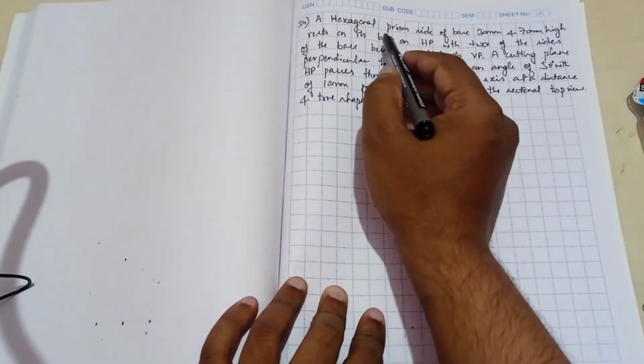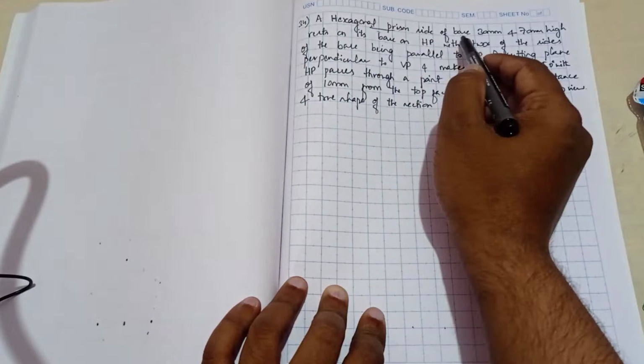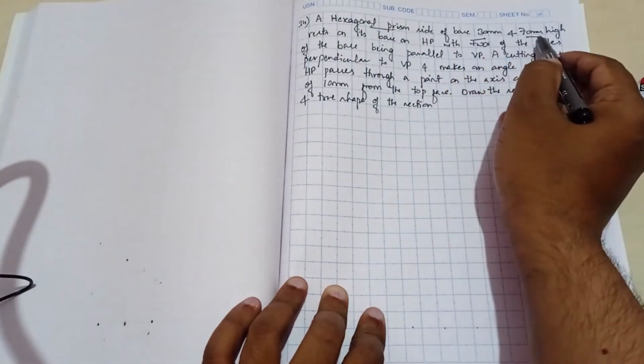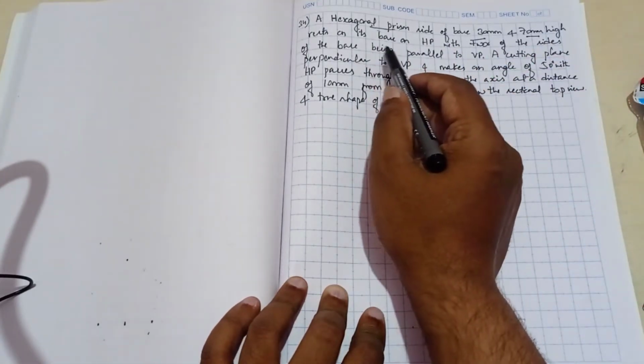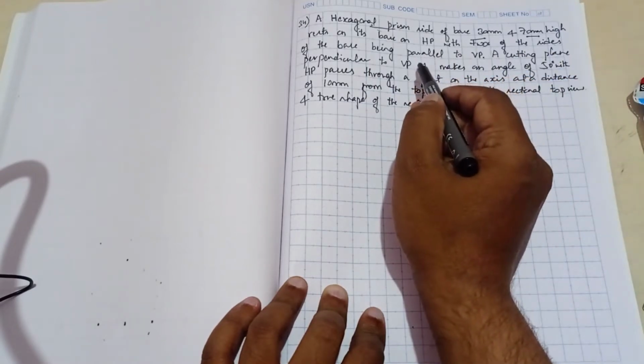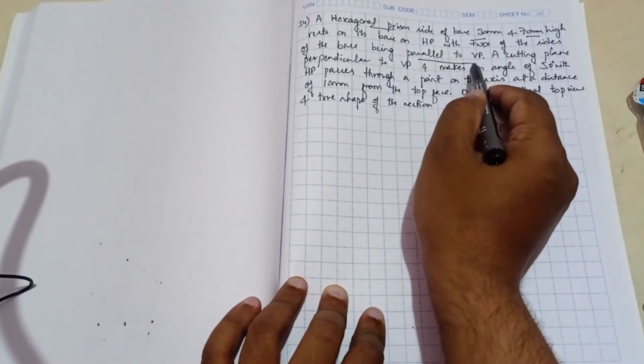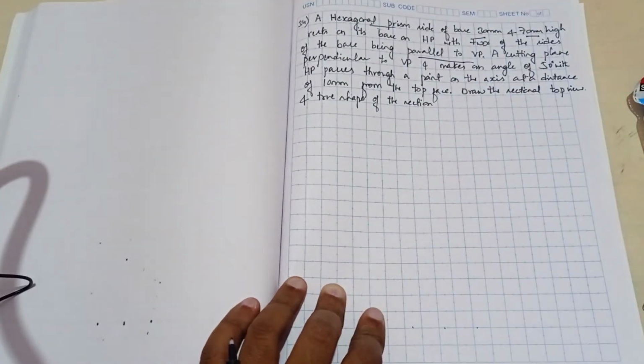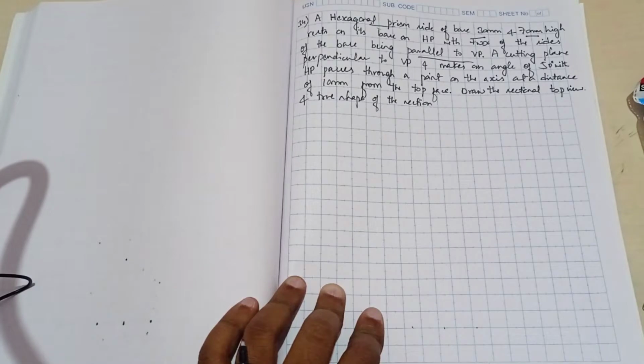In the question, it is a hexagonal prism of base side 30, axis 70 mm, resting on its base on HP with two of the sides of the base being parallel to VP. Being parallel to VP means we have to make one of the edges parallel to the VP plane. That is your first position.